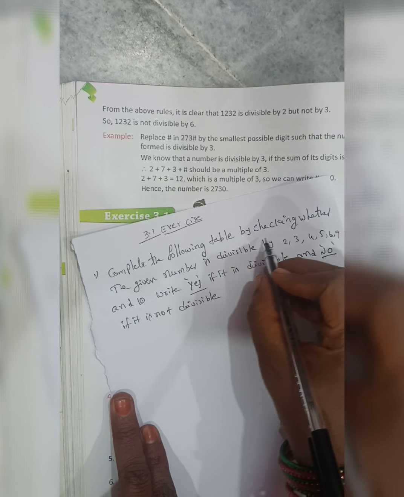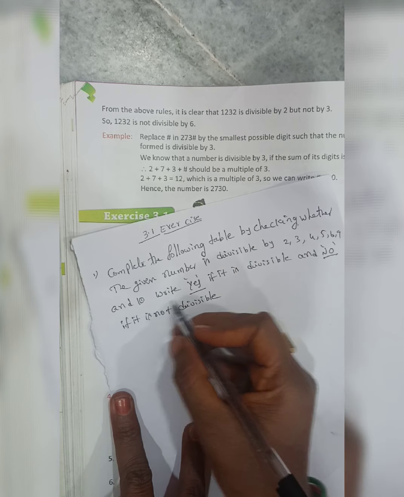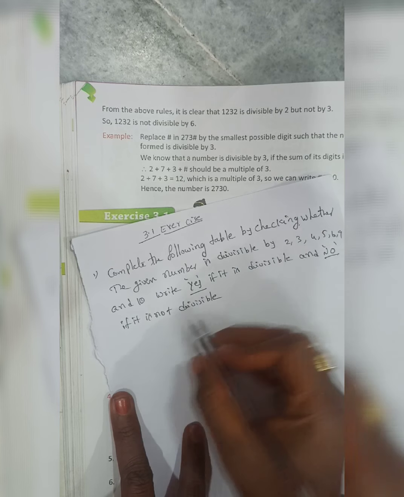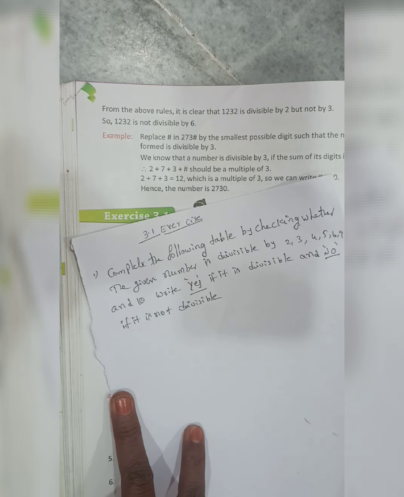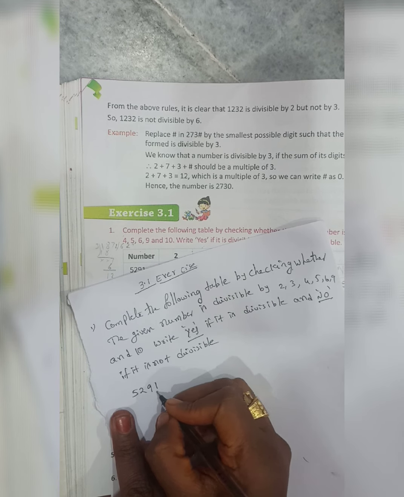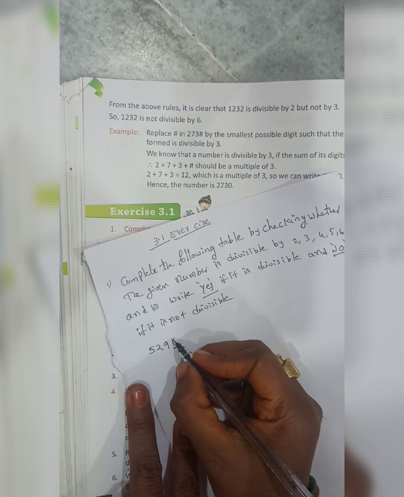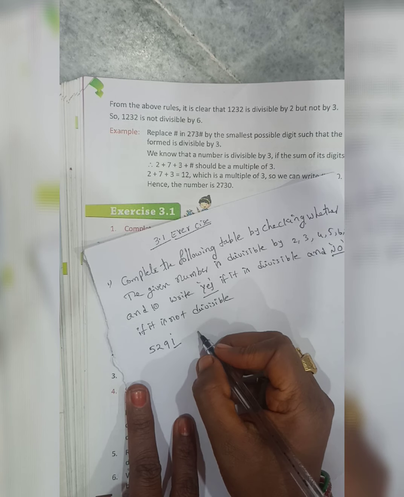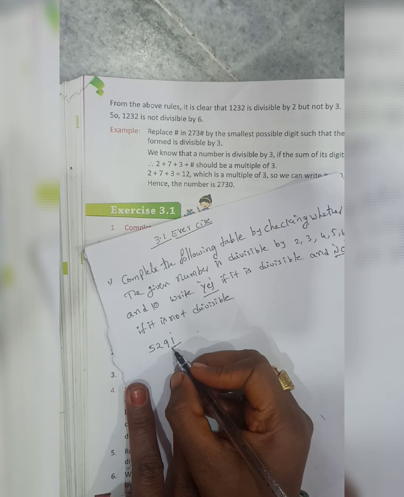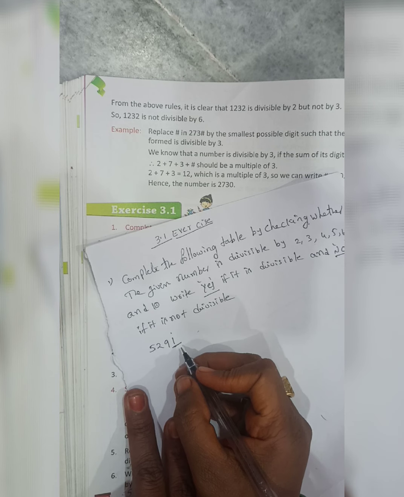Complete the following table by checking whether the given number is divisible by 2, 3, 4, 5, 6, 9 and 10. Write yes when it is divisible and no when it is not divisible. Okay, first number you take: 5291. What is the divisibility rule of 2? If the ones place has 2, 4, 6 or 8, that number is divisible by 2. Here is there a 2, 4, 6 or 8? No. So it is not divisible by 2.